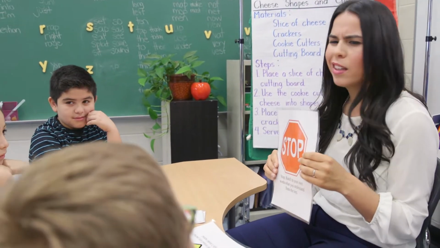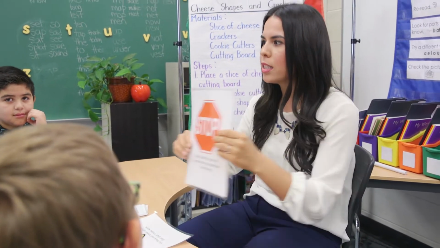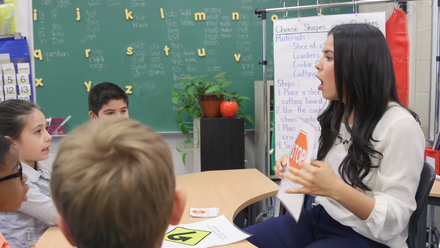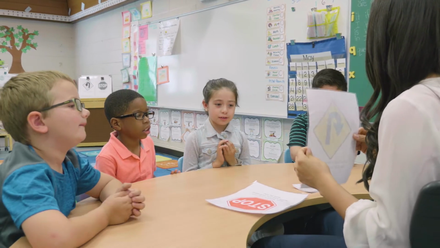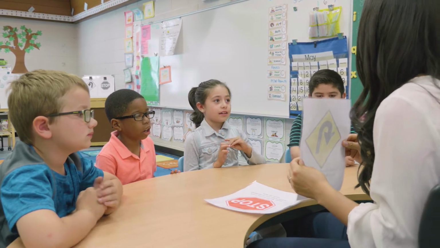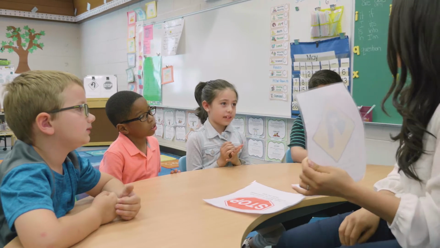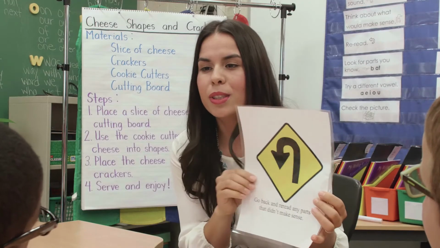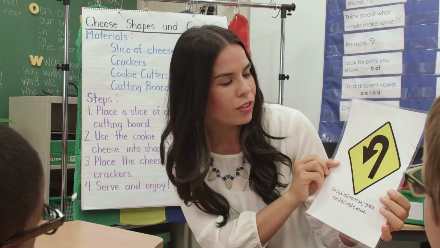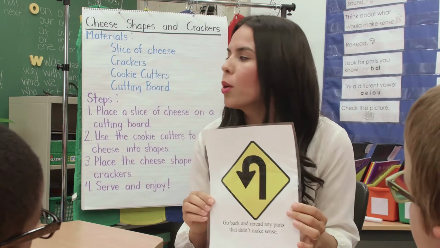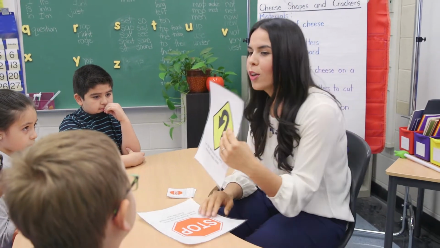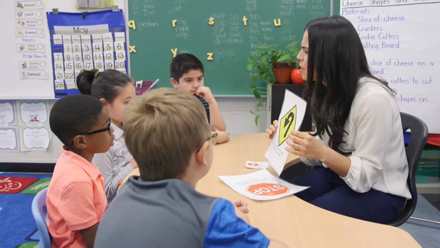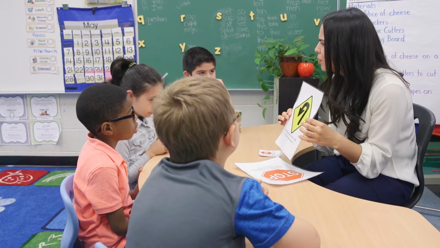When you read something and it doesn't quite make sense, you're going to stop and go back and read it again. Just like you tell me a lot of times, go back and read it. That's a great strategy. Do you see this sign? Yep. This sign tells you to go back and reread. So when something doesn't make sense, you have to stop, and then you're going to go back and reread it to make sure it does make sense. That's what readers do, okay?